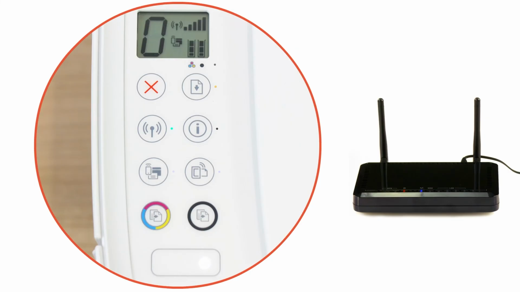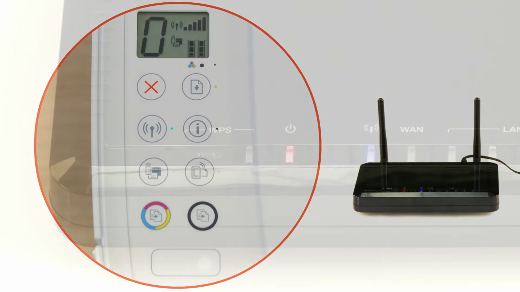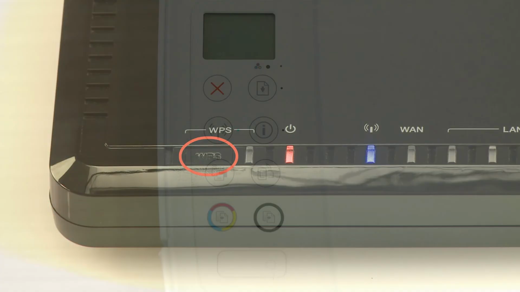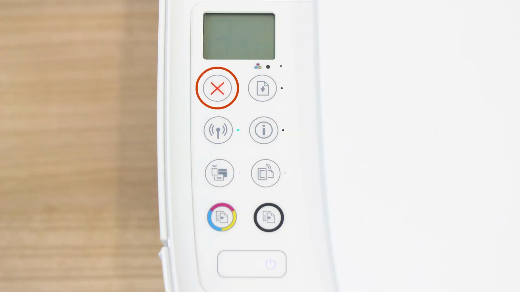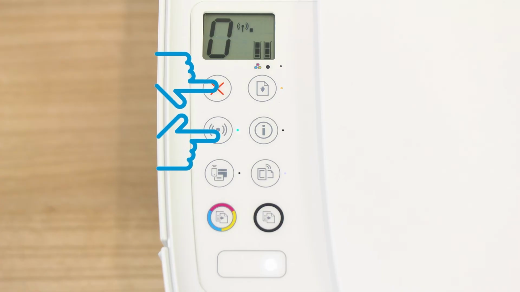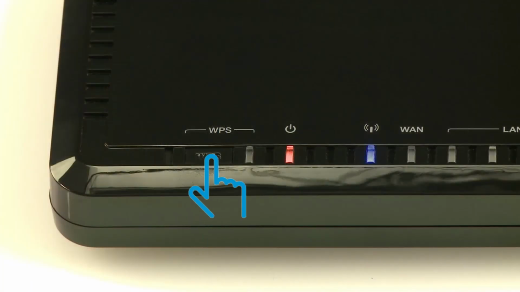For printers with buttons only, connect using the WPS button on your router. Locate the WPS button on your router. On your printer, press the Cancel button to wake the printer from sleep mode. Press and hold the wireless and cancel buttons until the power light blinks. Release the buttons and then wait until the wireless light blinks. On the router, press and hold the WPS button for 5 seconds, and the WPS connection process starts.